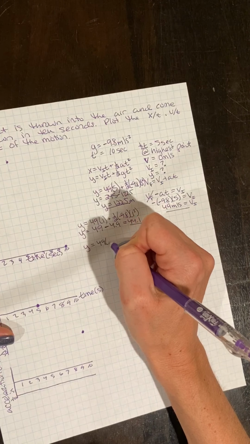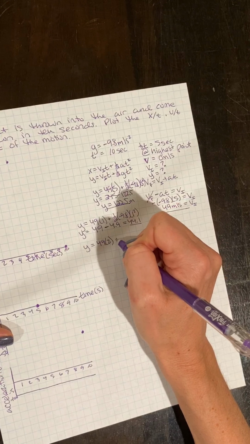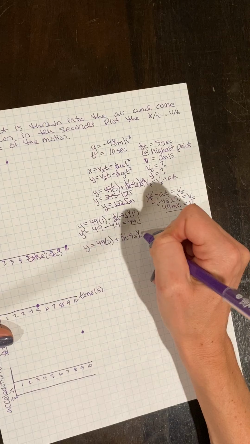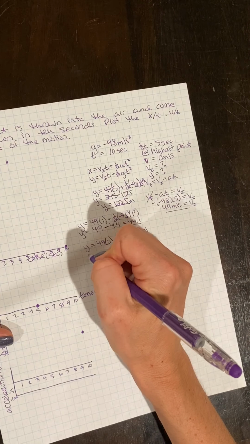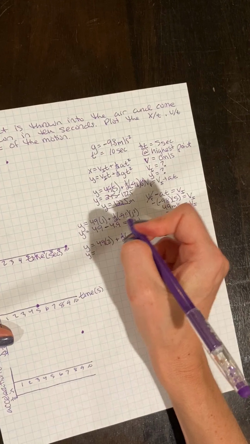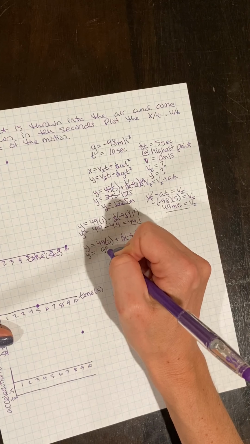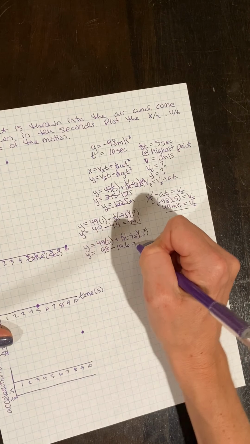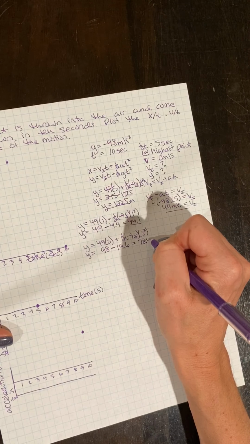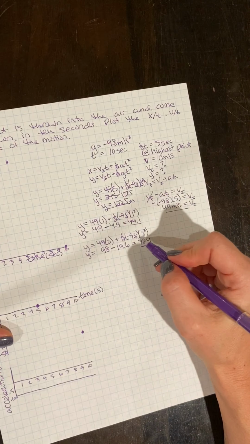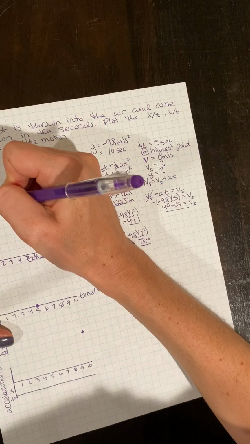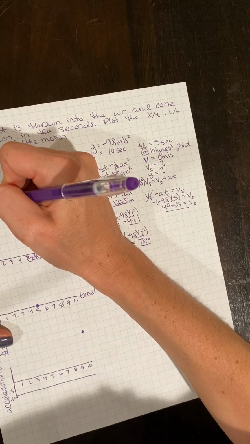So my initial velocity times a time of 2 plus 1/2 my acceleration times time squared, so at time 2, I've been displaced 78.4 meters. So at time 2, I'm going up 78.4.